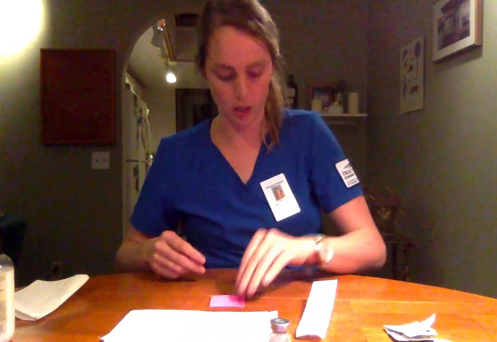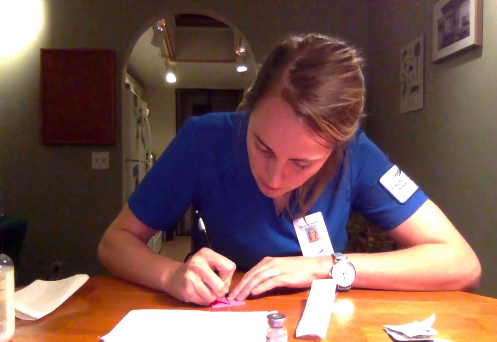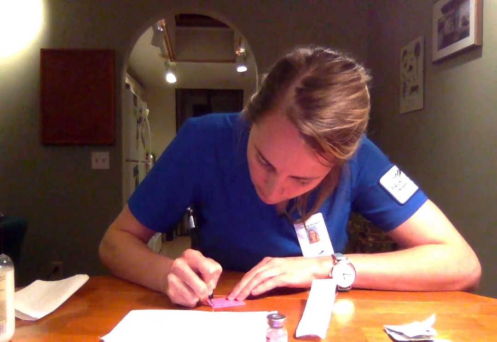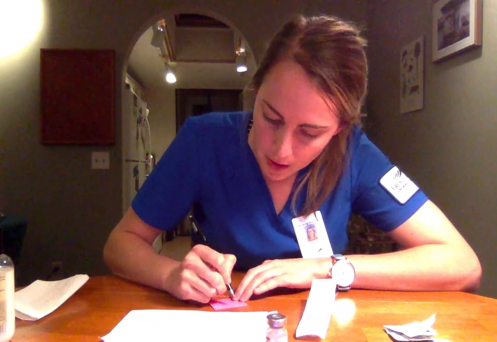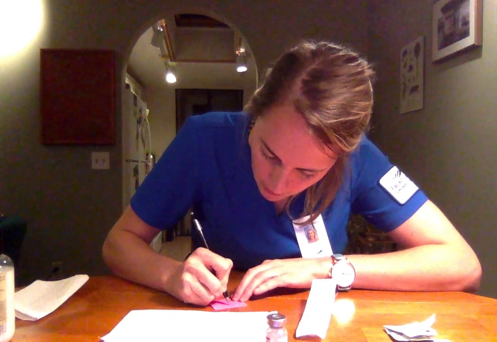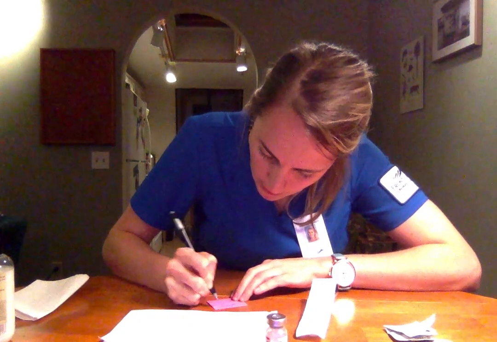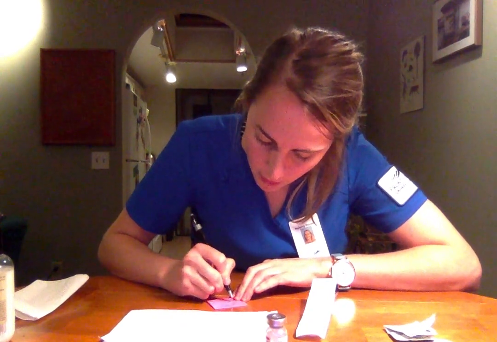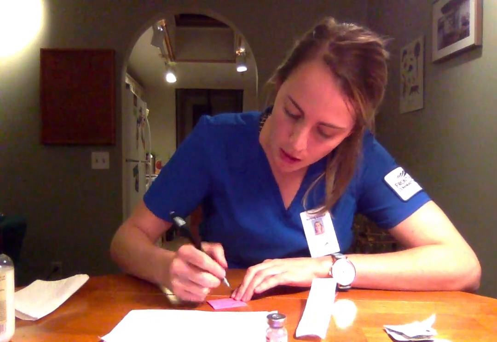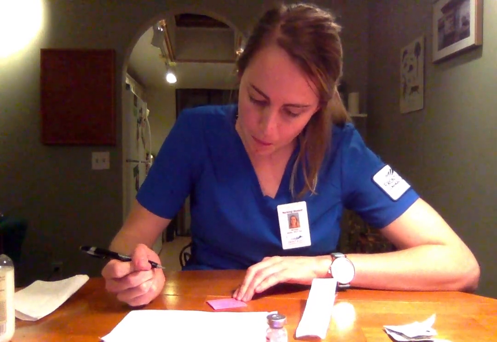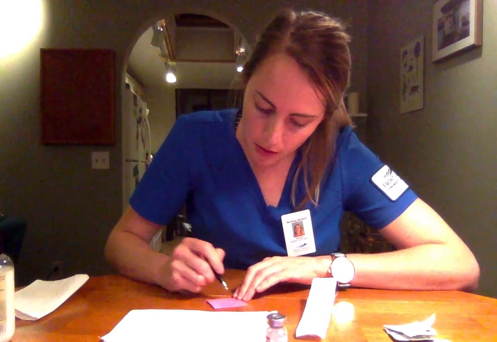Now I'm going to write my medication label. Alright, looking at the MAR as well as the vial here. Okay, patient Abby Abdomen. Drug NPH insulin. Okay, amount 26 units. Okay, and I'm writing out units.